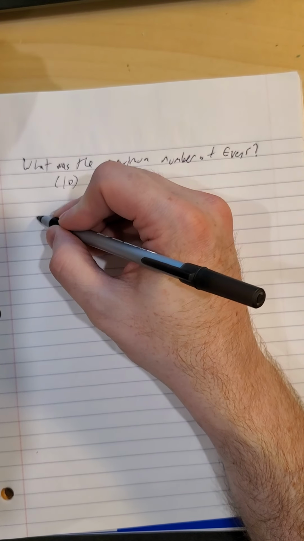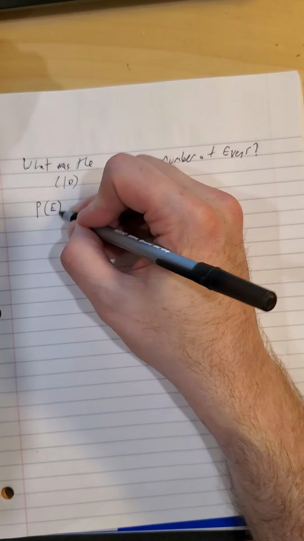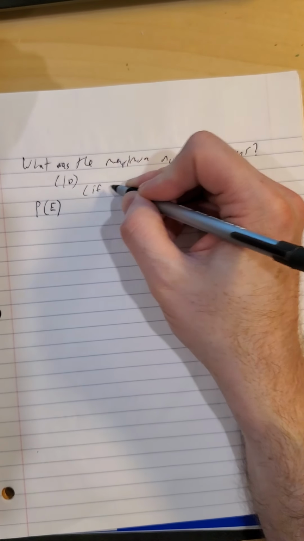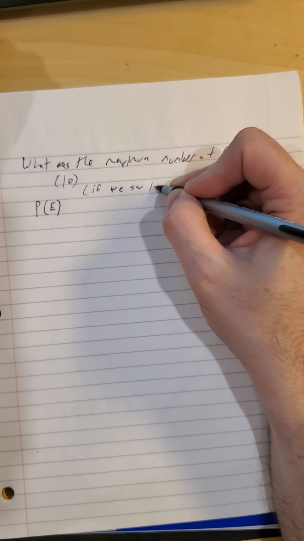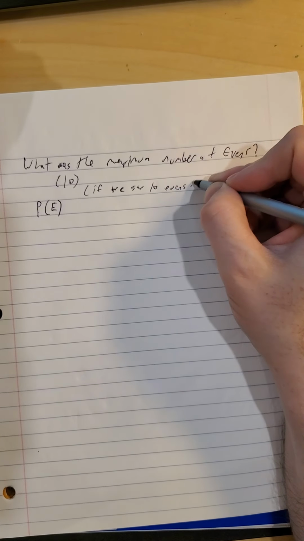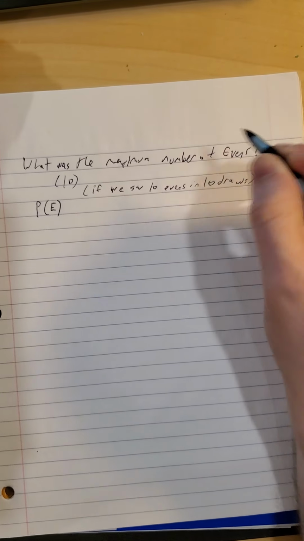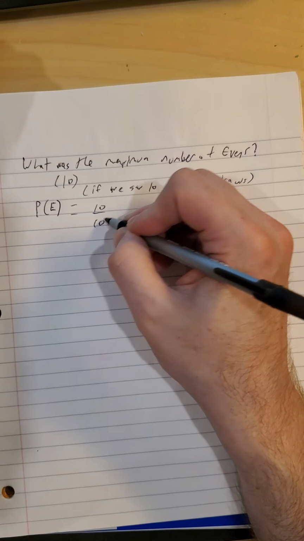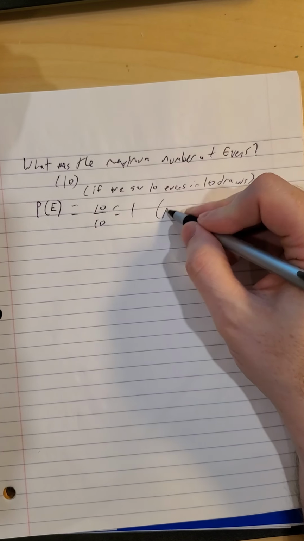So that means the probability, had we seen that, so this is if we saw 10 evens in 10 draws, 10 out of 10 is 1. So 1 is the maximum probability.